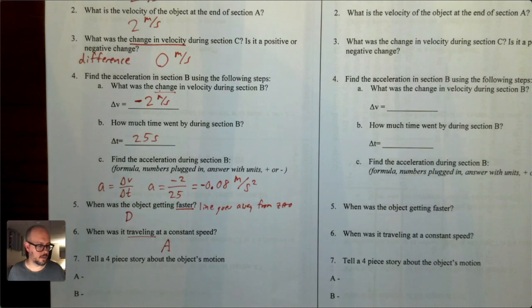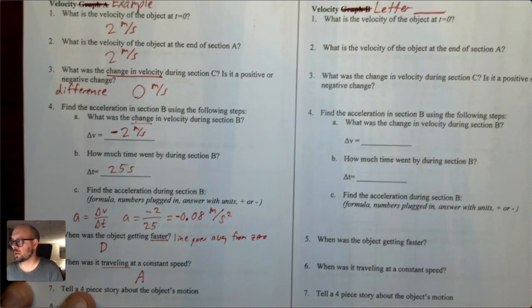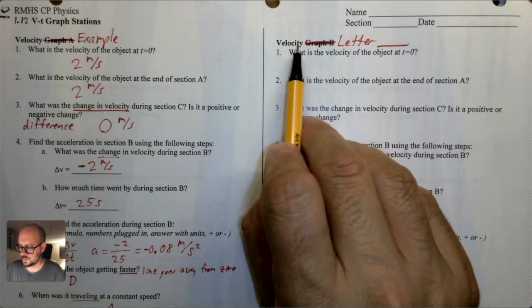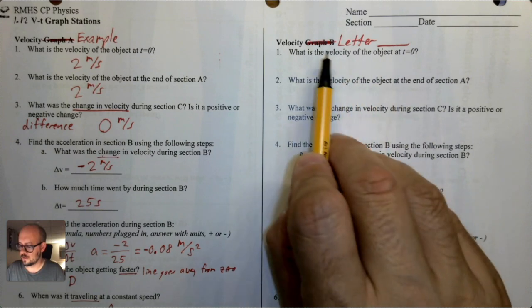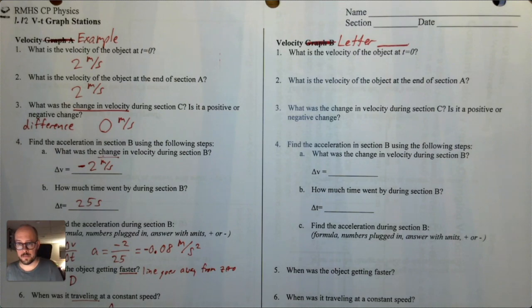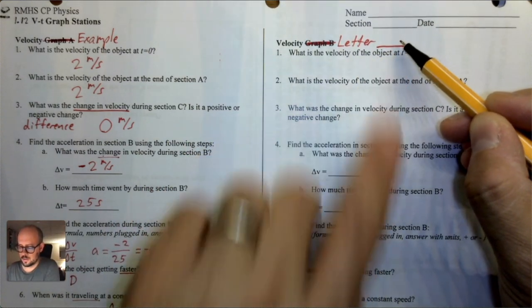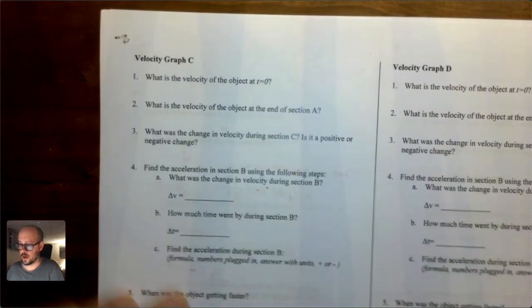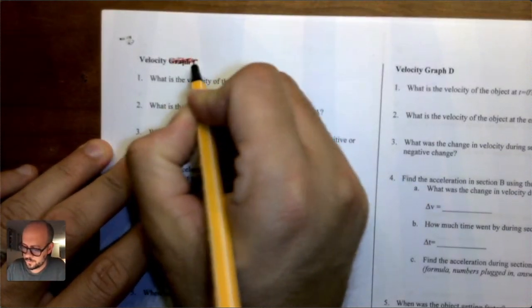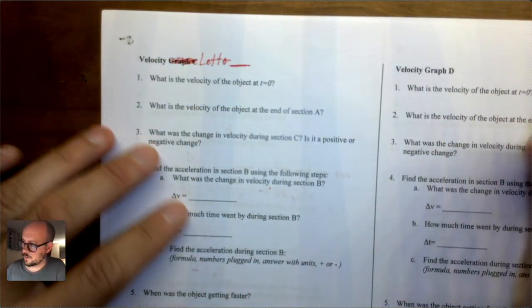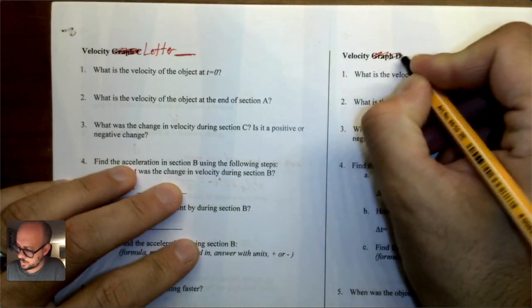And I'm happy to go over everything again next week. But I want you to try now to do this 3 times on your own. Where it used to say velocity graph B, cross it out and write letter blank. The next graph you go to, whether it's A, B, C, or D, write down that letter and then answer the questions for that graph. And then do the same thing on the back. So instead of visiting all 4 graphs today, you are only going to visit 3. Just make sure that whichever graph you visit, you write down which letter it is.